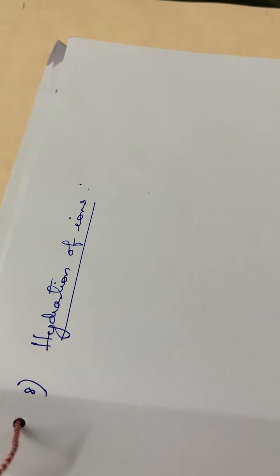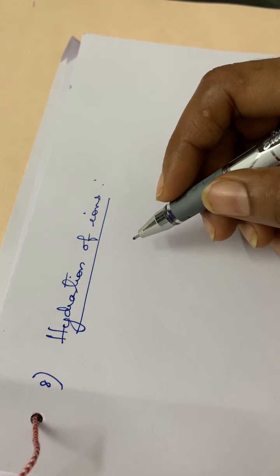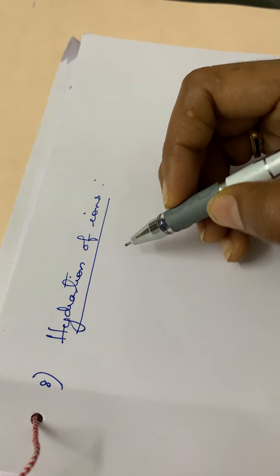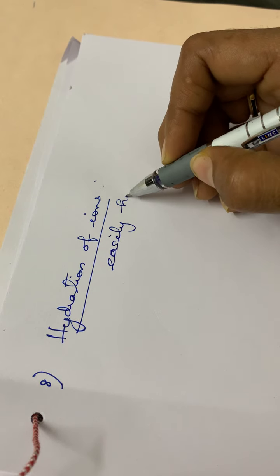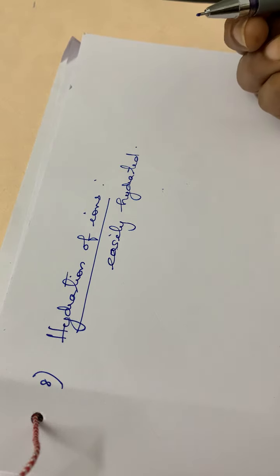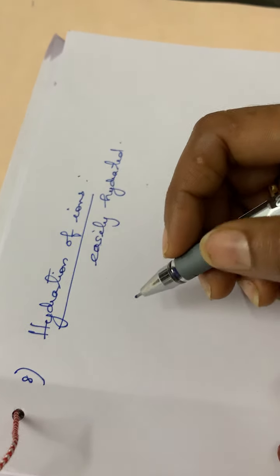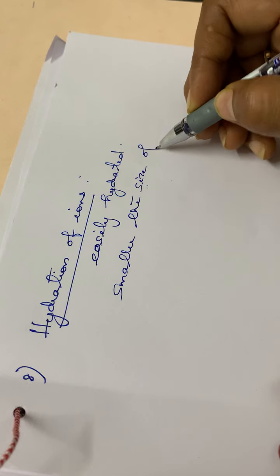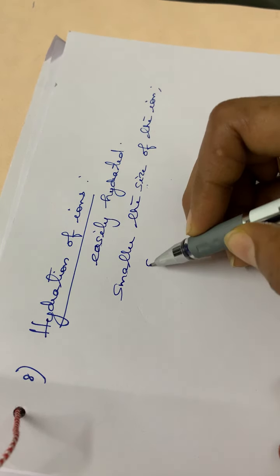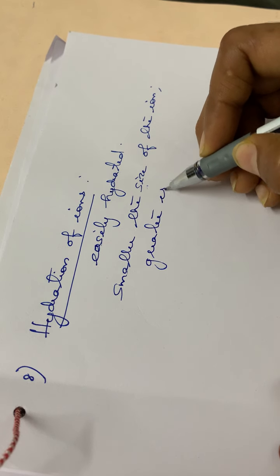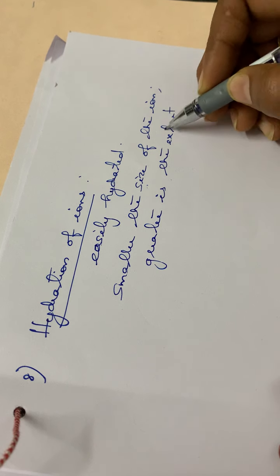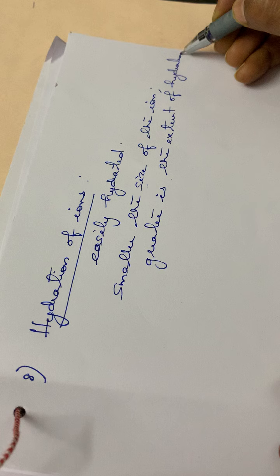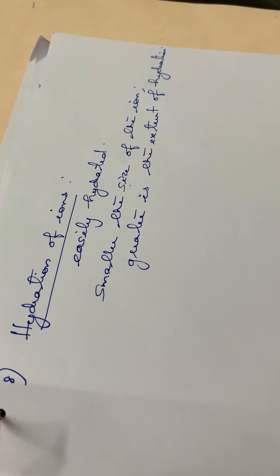Hydration of ions. See, normally hydration means the addition of water, isn't it? It can form water of crystallization, that means it can form dot H2O. So these alkali metals are readily hydrated. Alkali metal ions are easily hydrated. One reason is that they have a smaller size, isn't it? So that is why they can be easily hydrated. So we can say that the smaller the size of the ion, the greater is the extent of hydration.